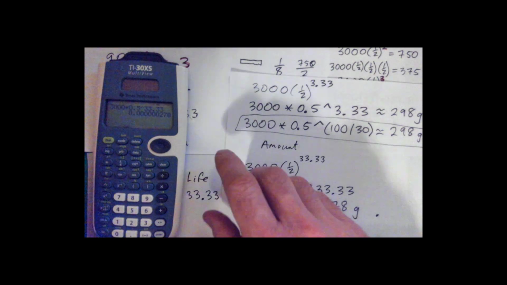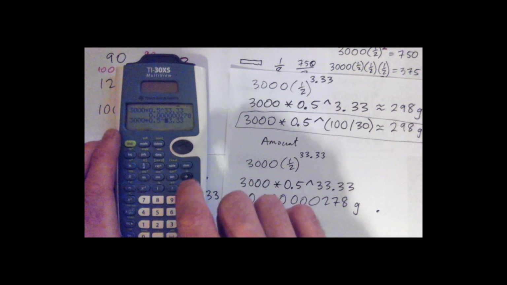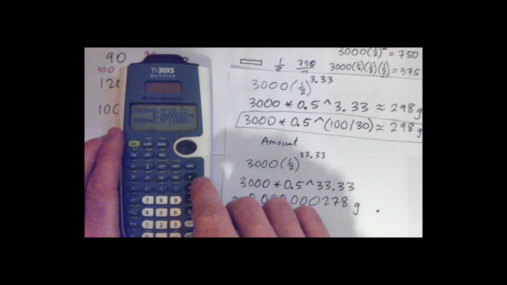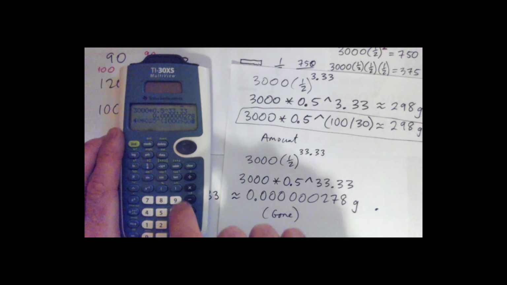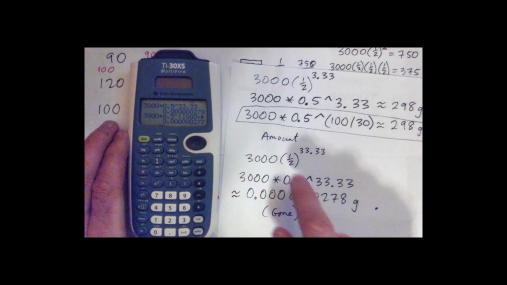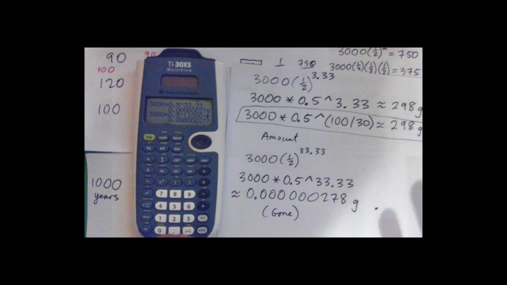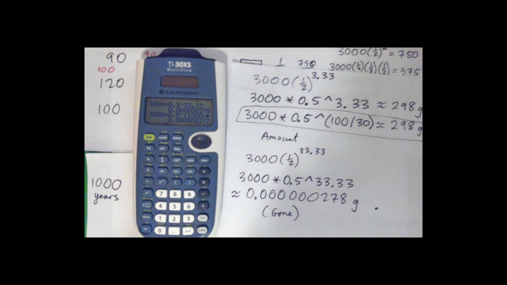And by the way, if I did that more accurately, it's not going to really change anything. In here I go parenthesis 1,000 divided by 30, close parenthesis, then press enter, and it's just like 277 instead of 278. So again, for practical purposes, after 1,000 years, this cesium has disappeared completely, right? It's decayed so far.